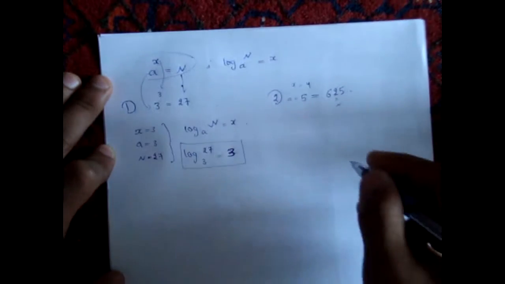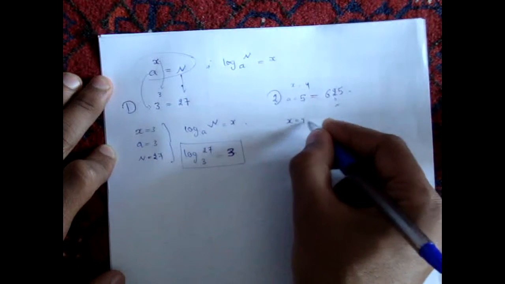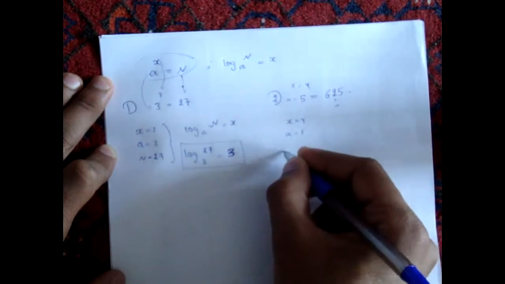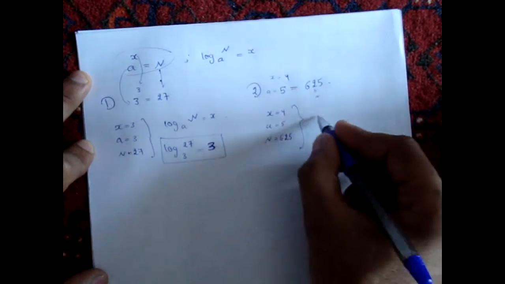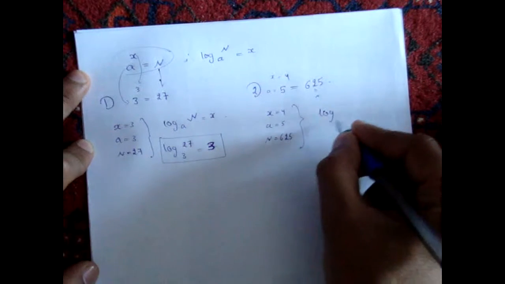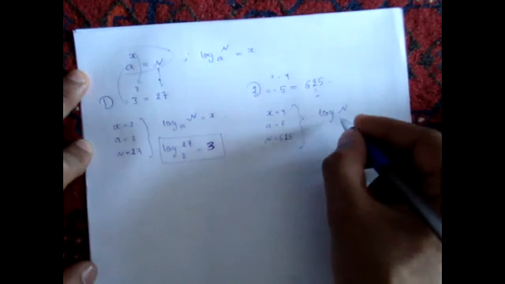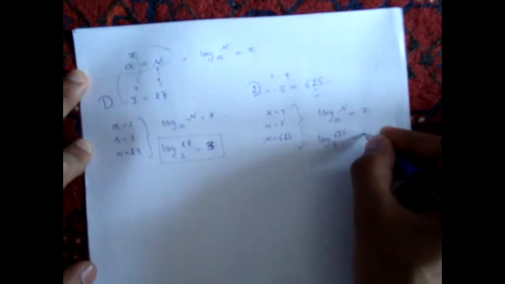I'm gonna write it down in the lower part. So x is equal to 4, a is equal to 5, and n is equal to 625. So there we go. So the formula is logarithm base a of n equals to x, and here a is 5, n is 625, and the x is 4.